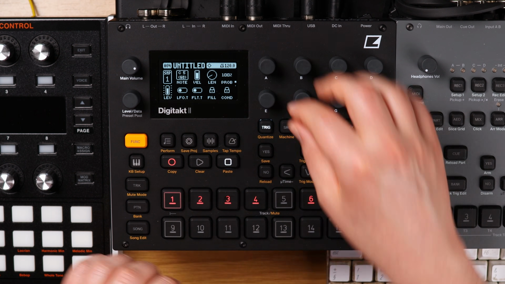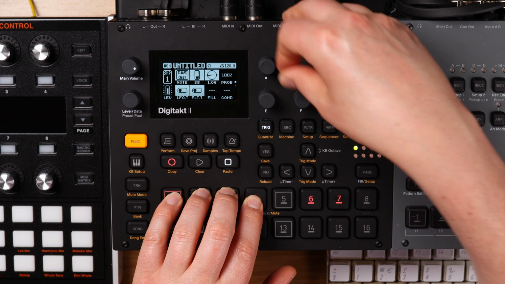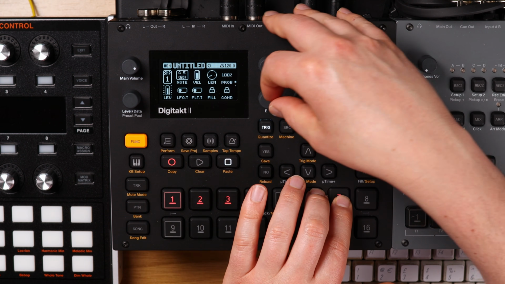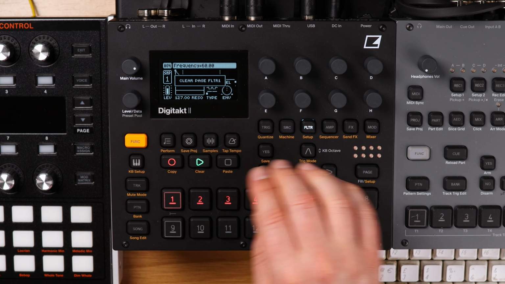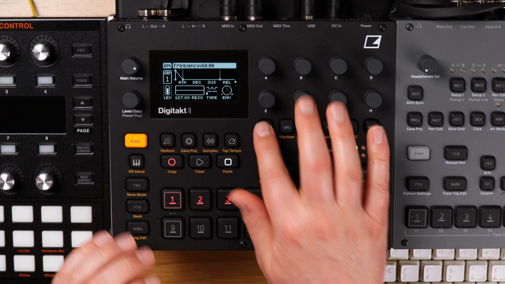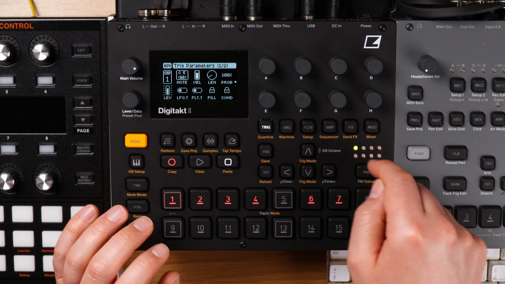So that's another thing we can do. We can also hold the trigs and just reset these as well. So maybe we'll just reset them. Let's clear that page. Right, so the other thing I want to talk about is the fill and the condition.